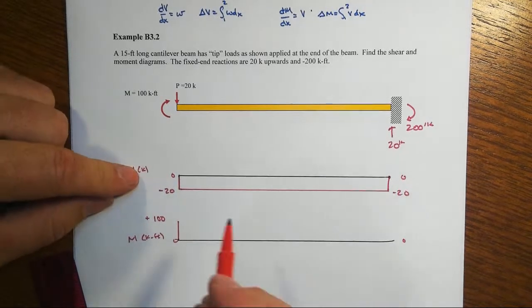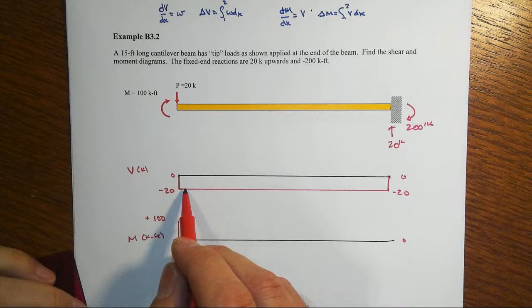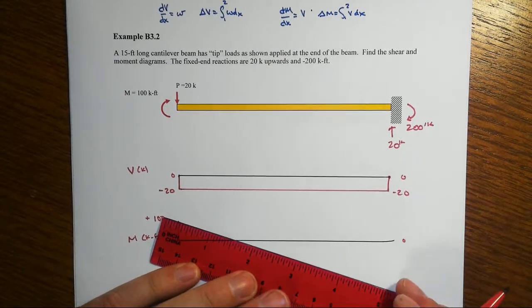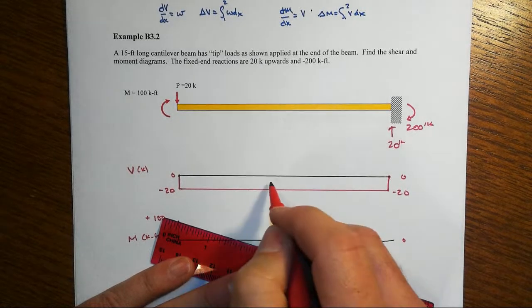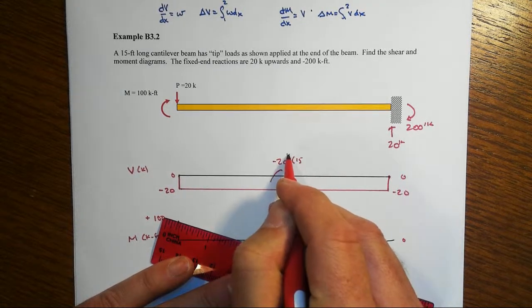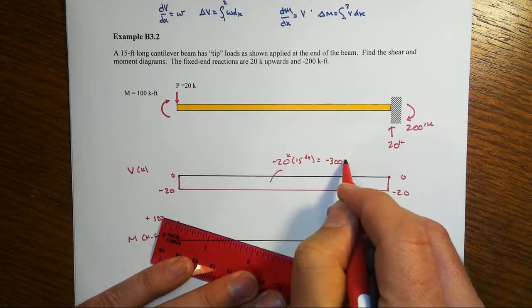Right? Now, the slope of the moment diagram is given to us by the value of the shear. The shear is negative, so therefore we're going to have some sort of negative slope. The slope is a constant value, so that'll be a straight line all the way through. It's just a question of where we end up. Well, minus 20 kips times 20 feet is going to be a minus 300 kip-foot.